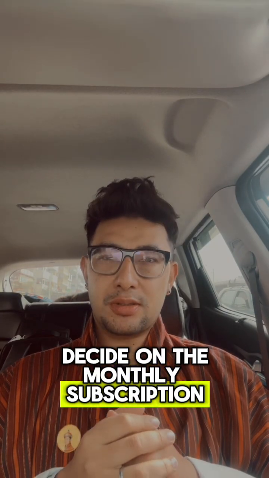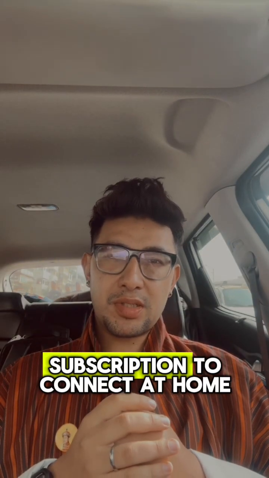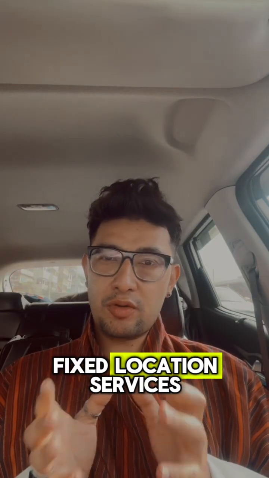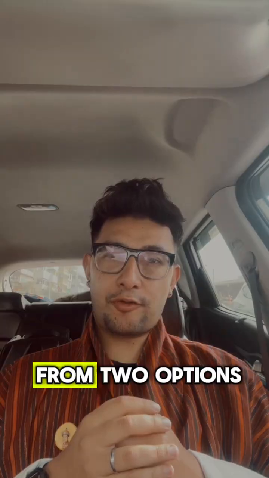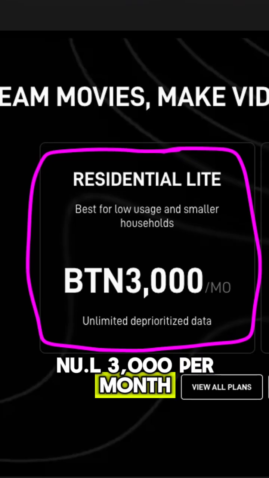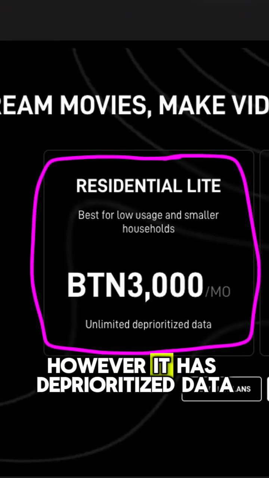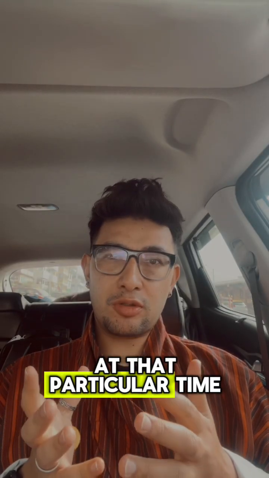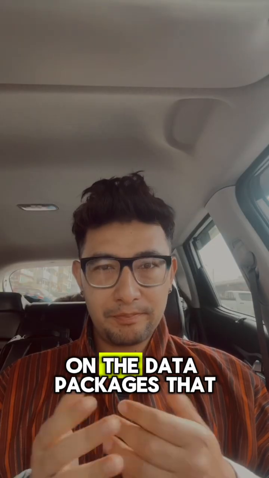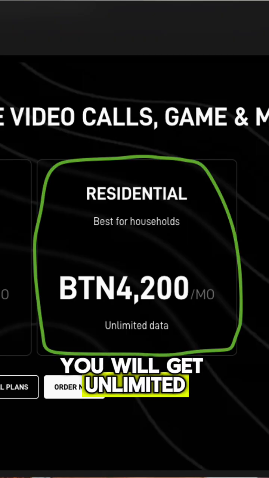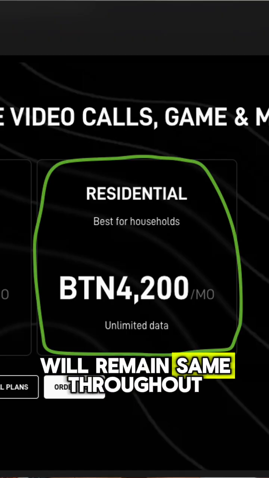Once you decide on this, you then have to decide on the monthly subscription. Residential is the best subscription to connect at home, as this has unlimited data. However, this is for fixed location services. Here you can choose from two options. One, Residential Lite, which will cost you 3,000 per month and has unlimited data. However, it has deprioritized data, meaning the speed will reduce as per the priority, the number of users at that particular time, like peak and off-peak hours on the packages that we have. Two, Residential, 4,200 per month. Here you will get unlimited data and the speed will remain the same throughout.